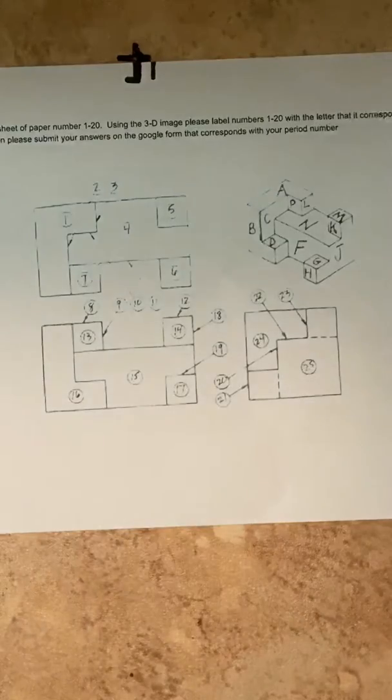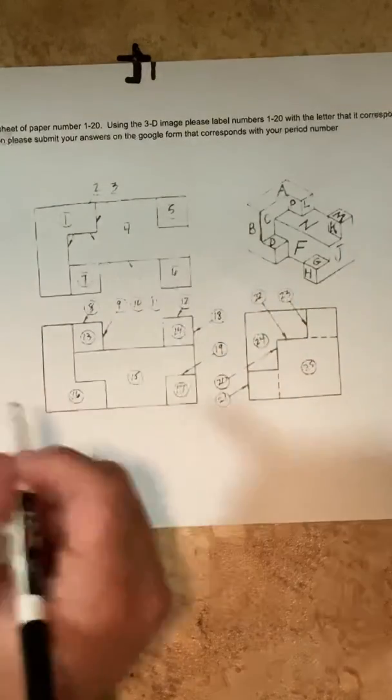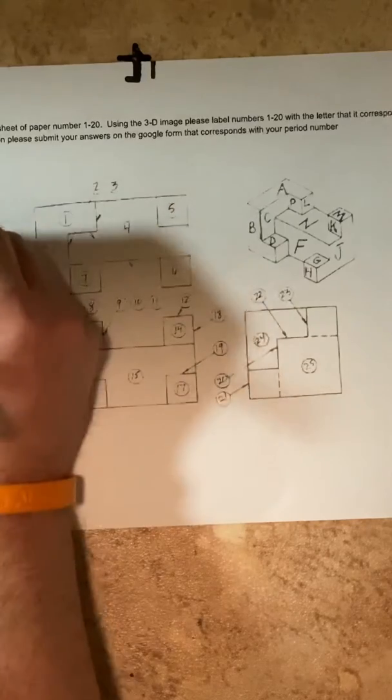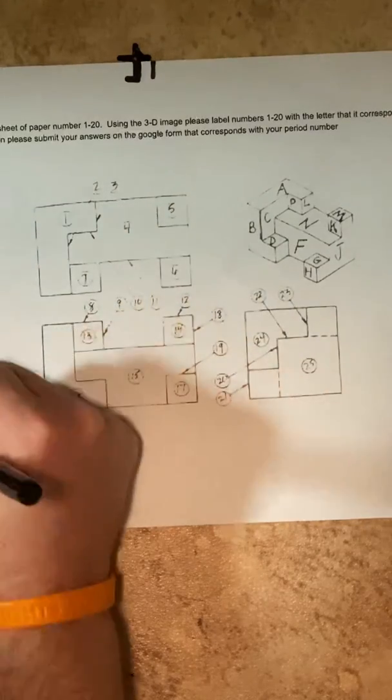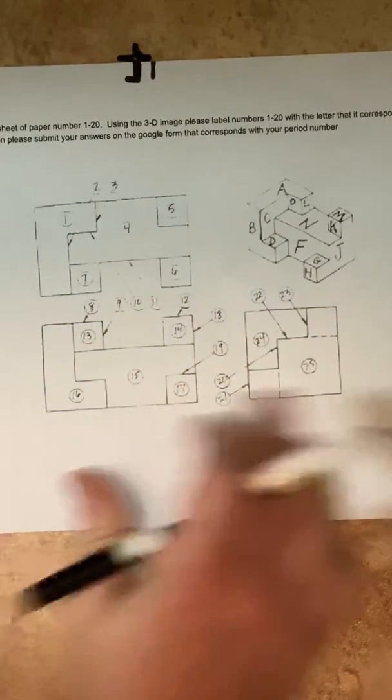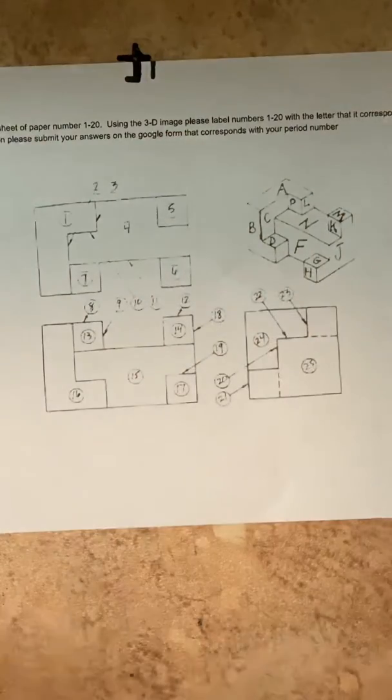Now, the reason I'm telling you this, let me just check my phone to make sure you're in. You are. Okay, this is what tomorrow's assignment is. It says to number on a sheet of paper, 1 through 20. So you're going to number down 1, 2, 3, all the way to 20. You're going to write your answers down, and then you're going to put it in the form.